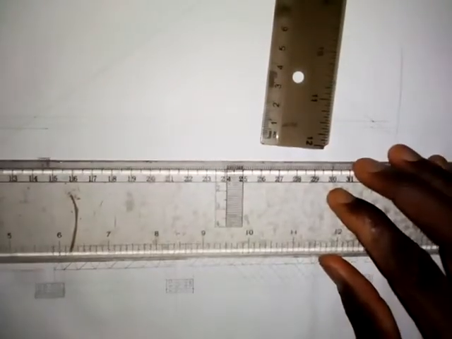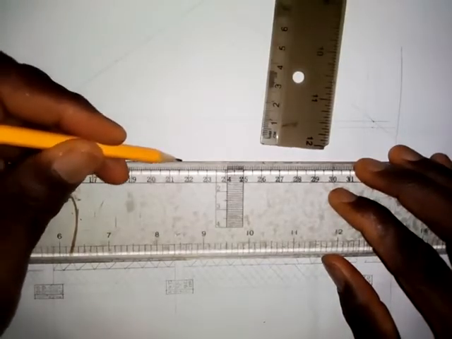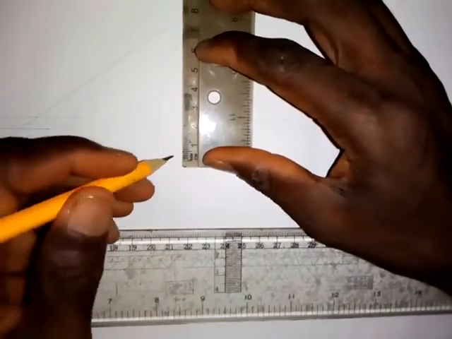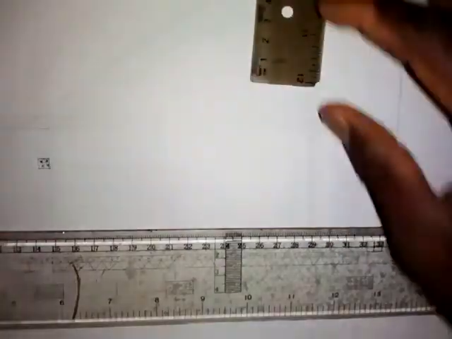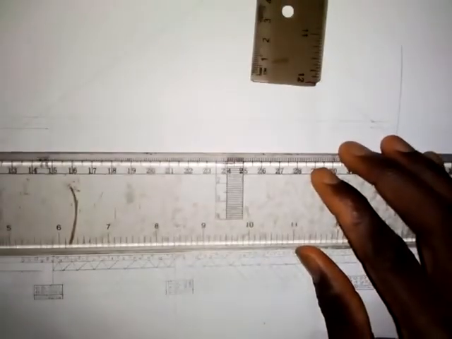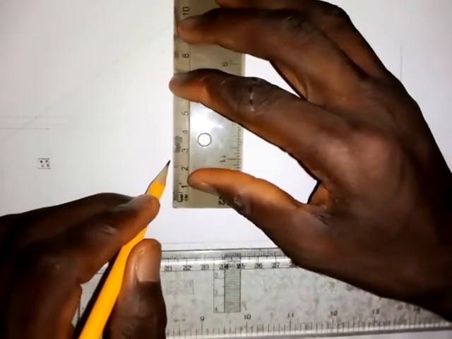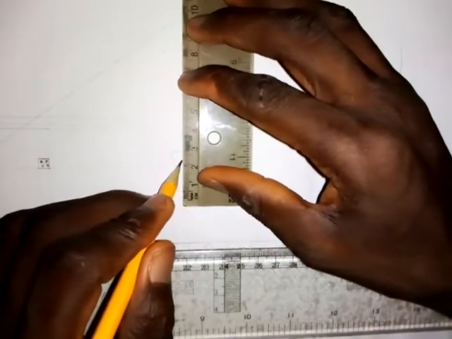So I'll just draw a horizontal line here, just a short line. Then I will take 5 millimeters because that's the same dimension as that of the lintel. It's also a square. Then I'll make it thick at once so that we can see it.